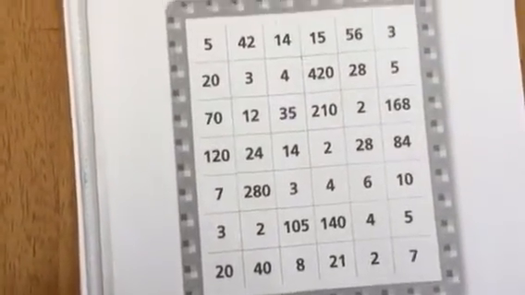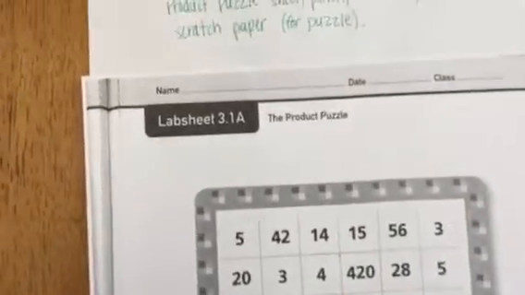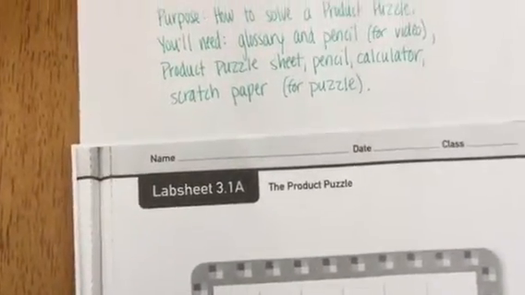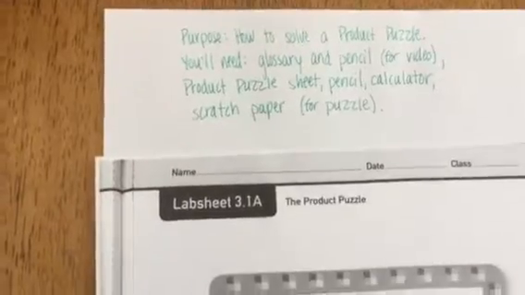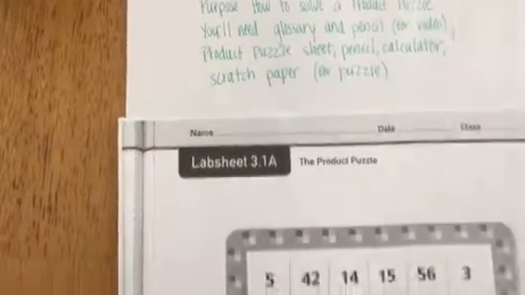You'll also find it handy to have a calculator. You'll need a pencil and you'll need some scratch paper. Okay? First, let's talk about a vocabulary word.